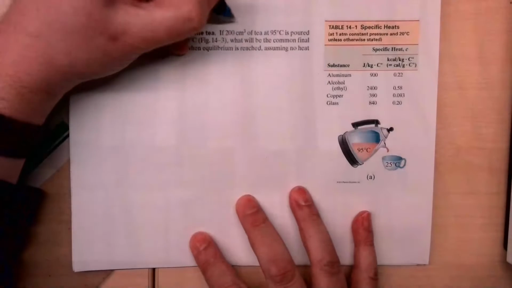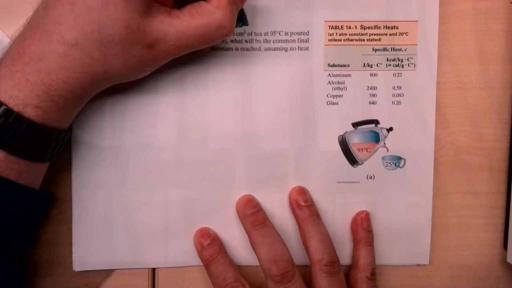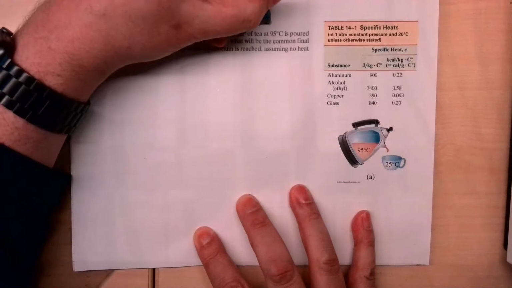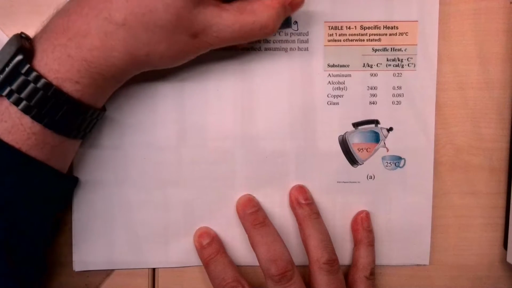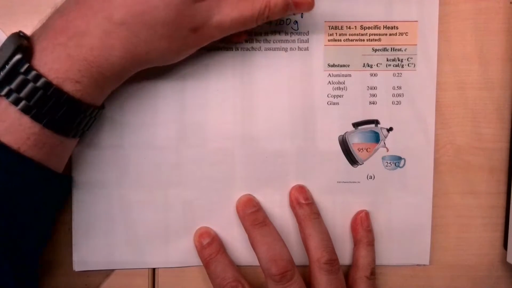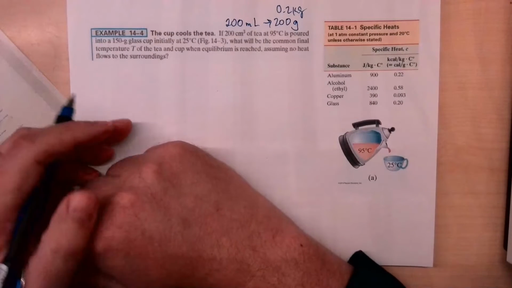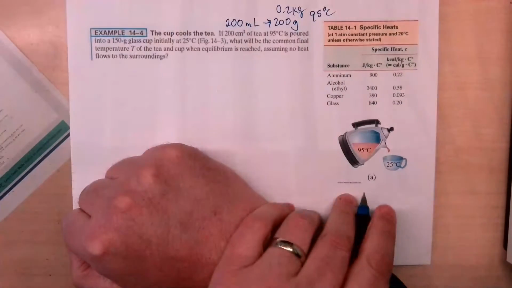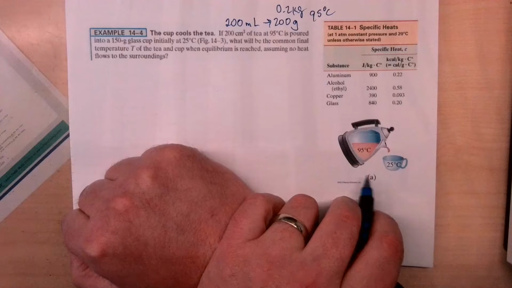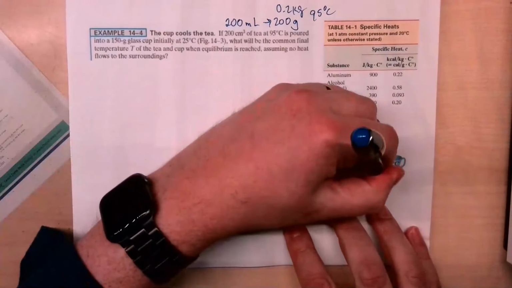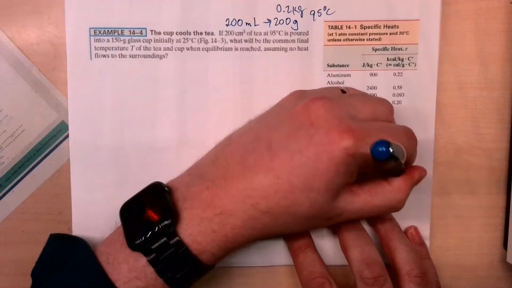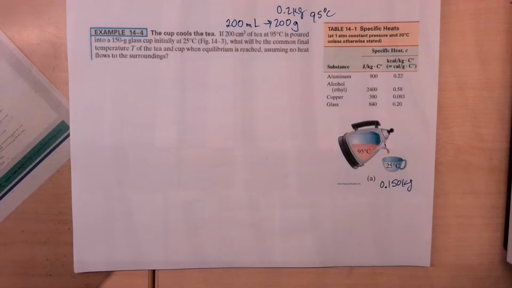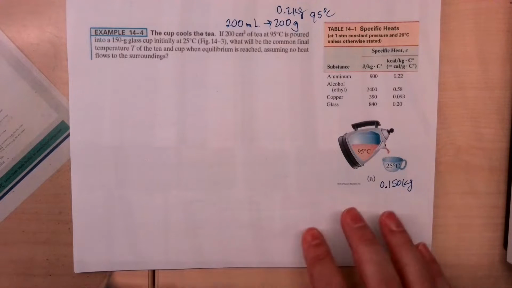So we've got 200 milliliters of tea, and that turns out to be nice and easy: 200 grams or 0.2 kilograms of tea. That's going to be initially at 95 degrees Celsius. You can see the pot here. And a 150 gram glass cup, so this is a 0.150 kilogram cup that we're pouring it into, initially at 25 degrees.